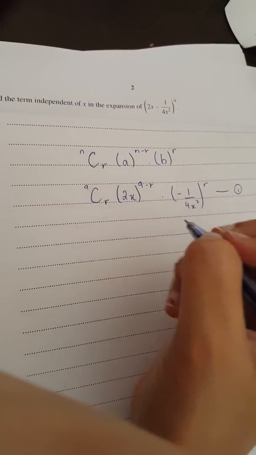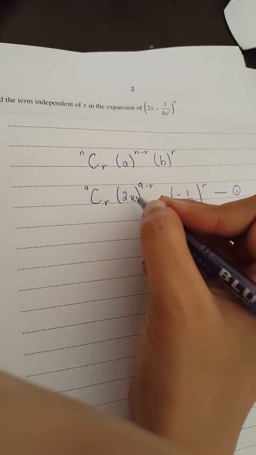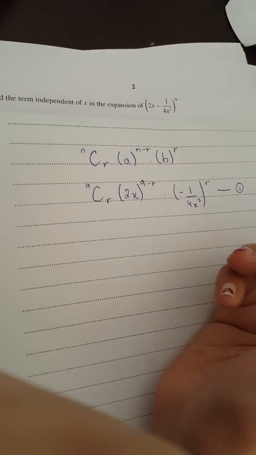So we know that these terms will have to multiply with each other.